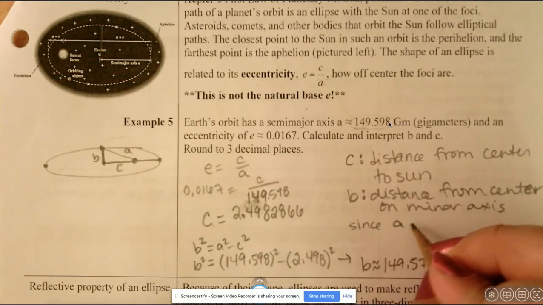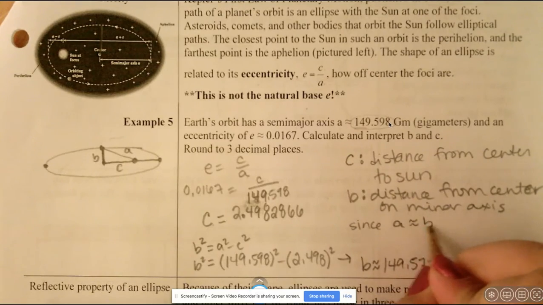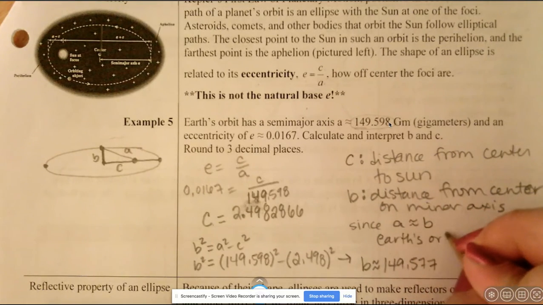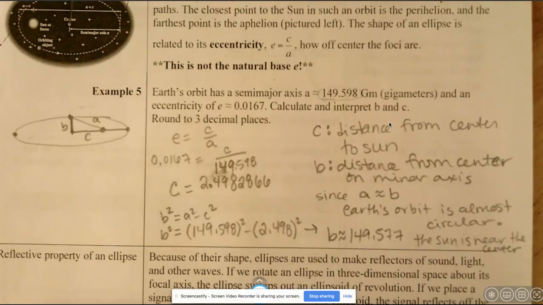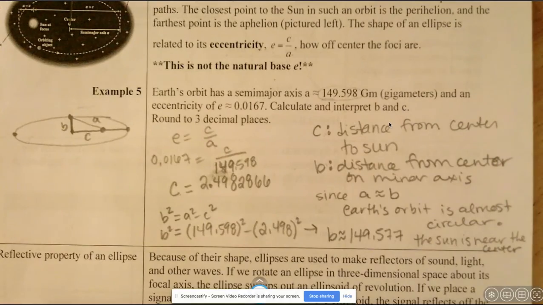Since A and B, so A is 149.598, B is 149.577, those are really close in size. So Earth's orbit is almost circular. You could also conclude the sun is near the center. Okay, so there's a lot of things you can conclude and you can interpret, but the important thing to recognize is what those values of B and C mean.